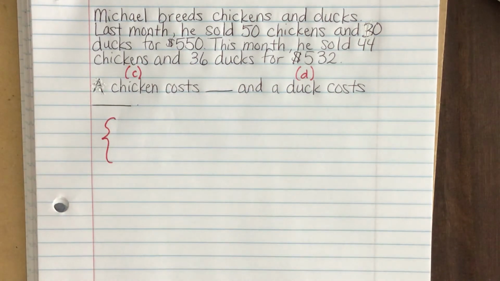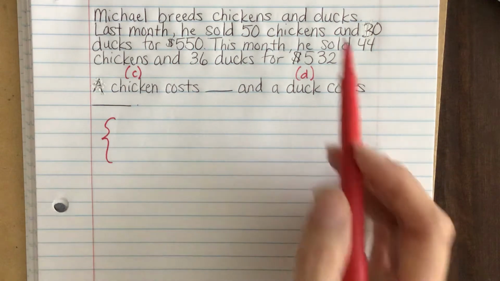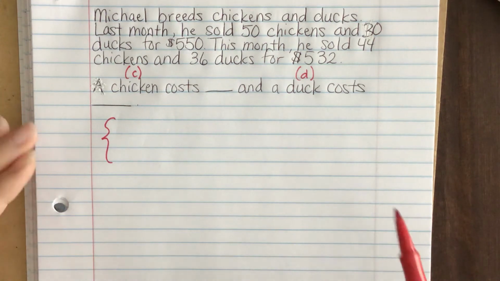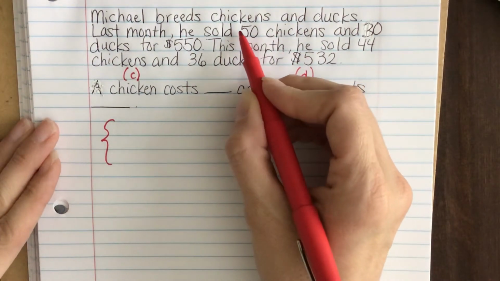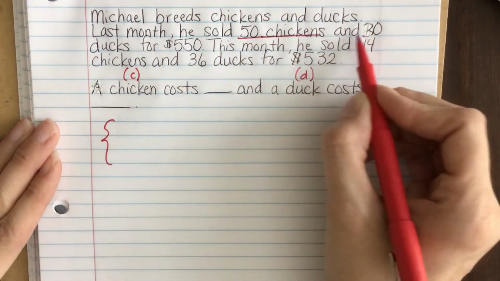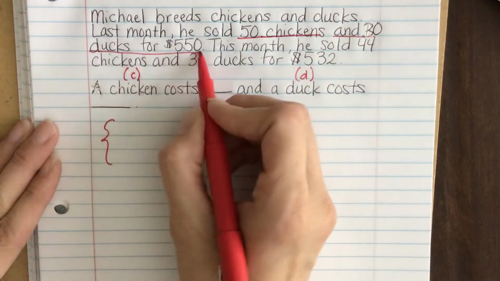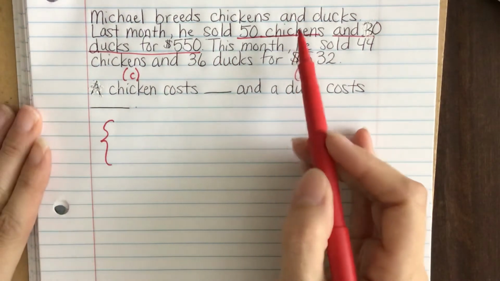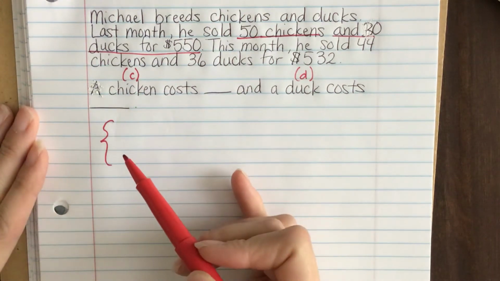So let's take a look here. You need to break the information in the problem apart into two separate equations. When I read this, what I'm hearing is this part right here, 50 chickens and 30 ducks for $550. That is one set of data that we can write an equation for. We don't know how much chickens cost yet, but we are going to have C be that variable.